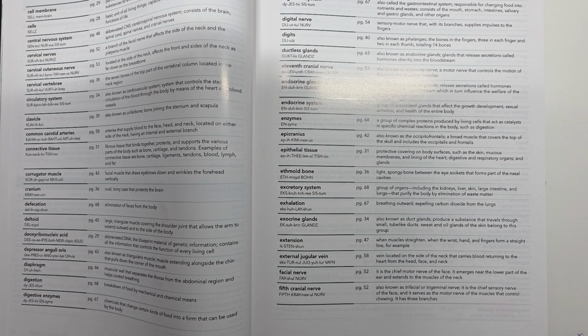Deoxyribonucleic acid, abbreviated DNA, the blueprint material of genetic information, contains all the information that controls the function of every living cell. Deoxyribonucleic acid, DNA.